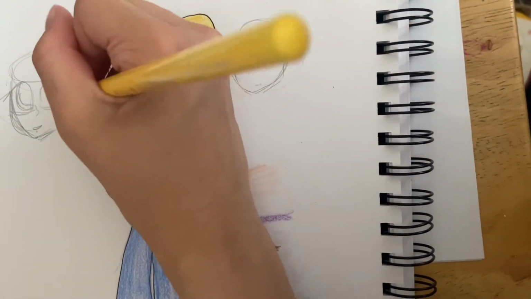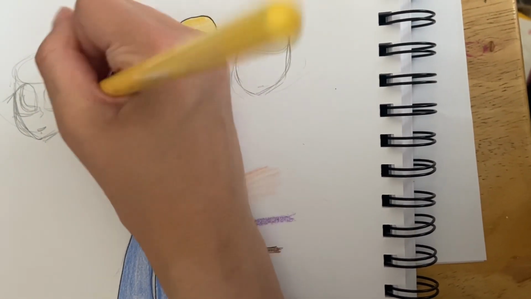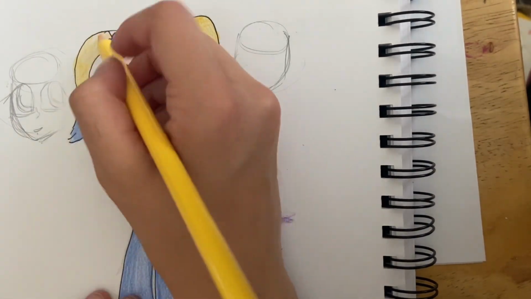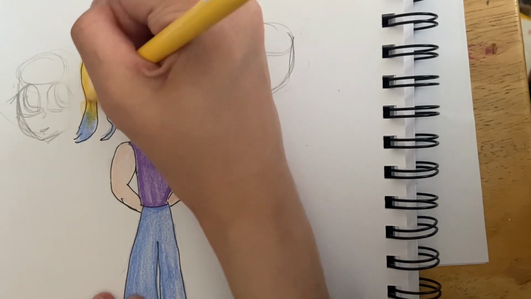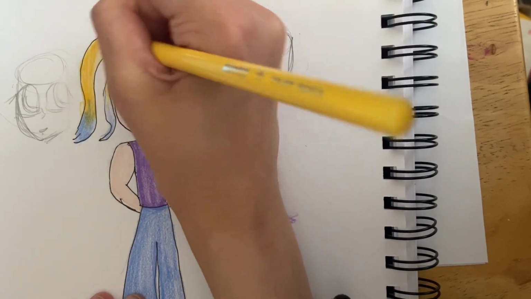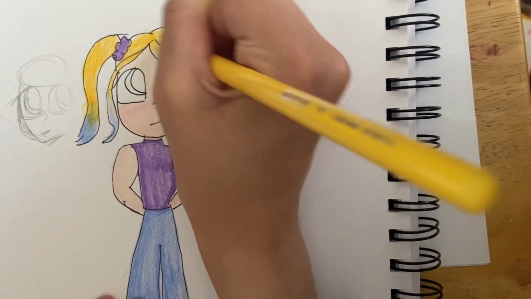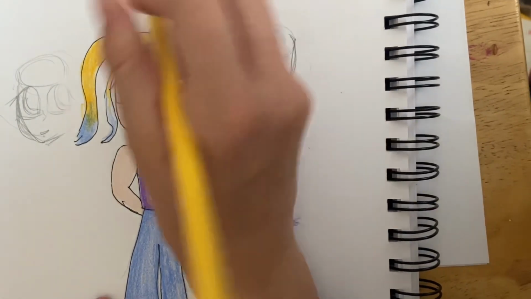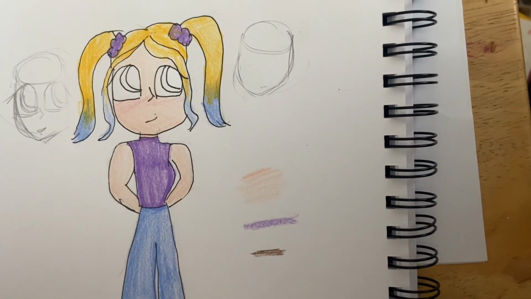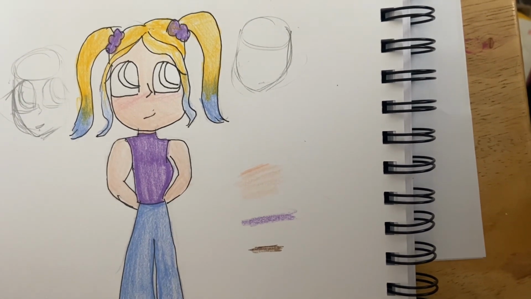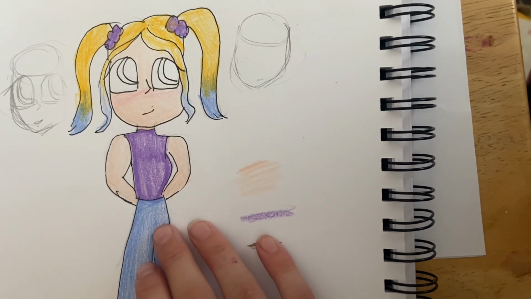I don't really know what I'm talking about with pencils, but you know, it's normal, I think. And okay, I think I'm just going to make her hair look a little bit more yellow. Like I say, I would use my markers, but I wanted to use my pencils today.